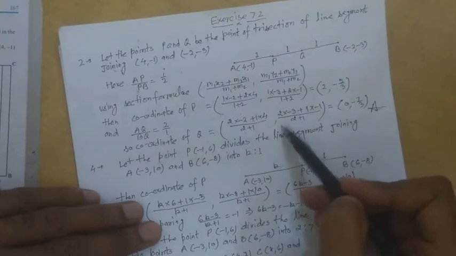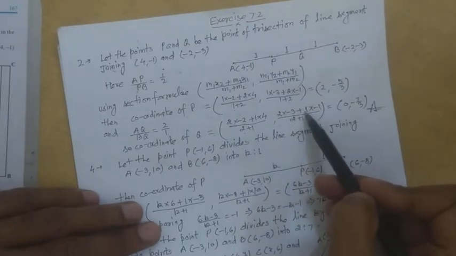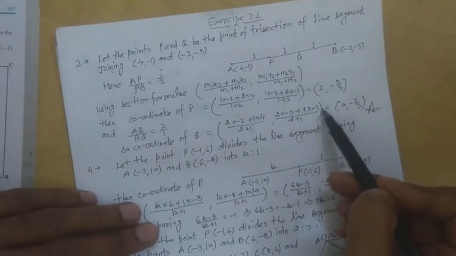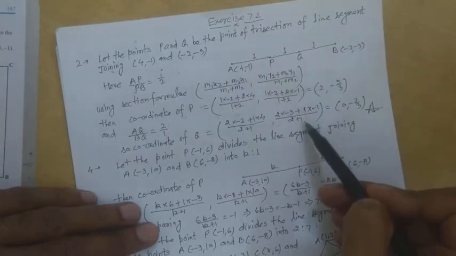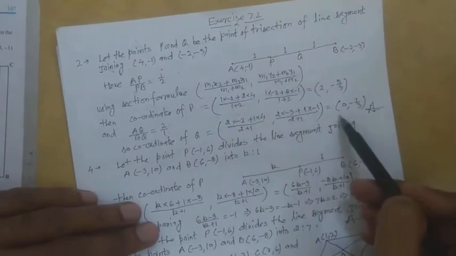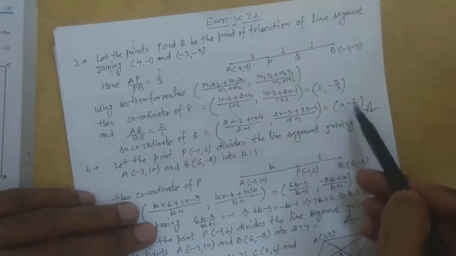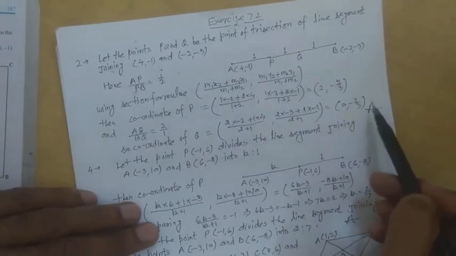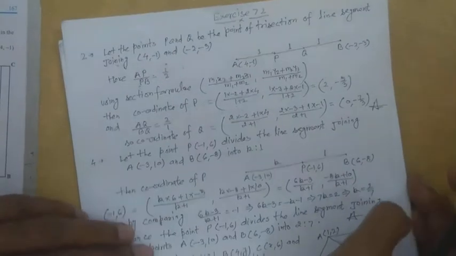Similarly, for the y coordinate, (2 multiplied by -3 plus 1 multiplied by -1) divided by 3. Then it will give 0 and -7 by 3. And that is your answer.